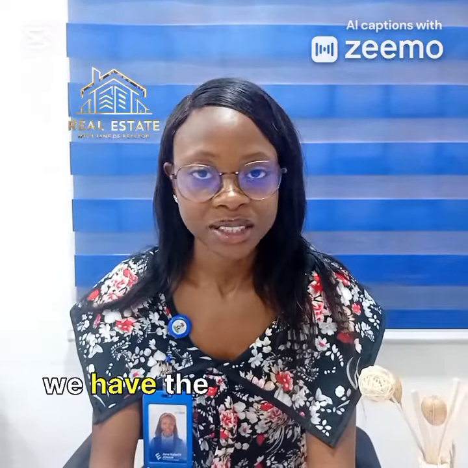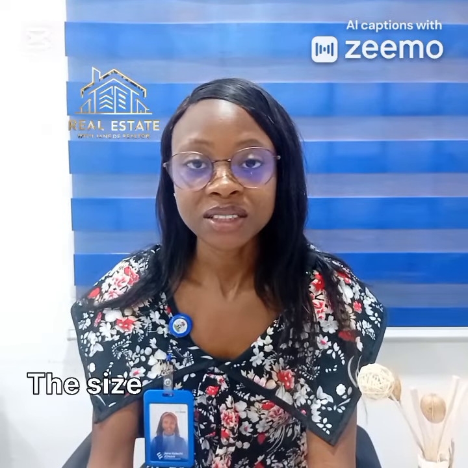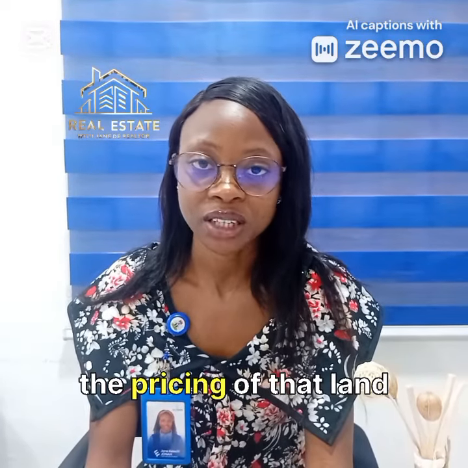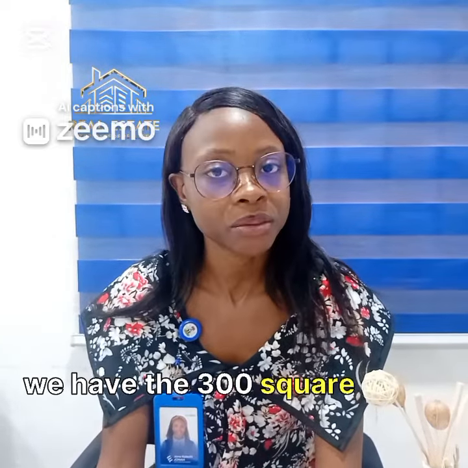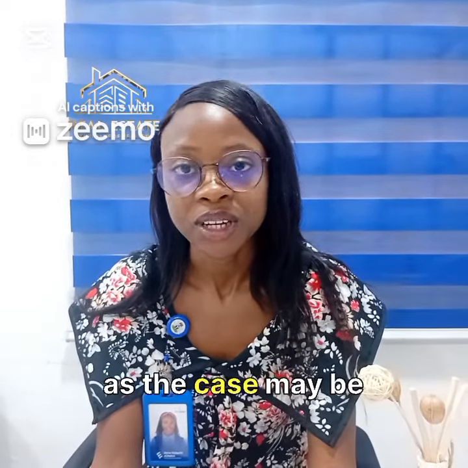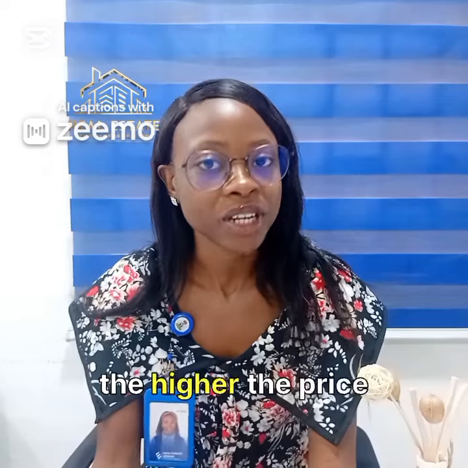Fourthly, we have the size of the land. The size of the land can affect its pricing, for we have different square footage of a landed property. Example, we have 300 square meters, 450 square meters, 500 square meters, 600 square meters, as the case may be. The higher the size, the higher the price of that property.